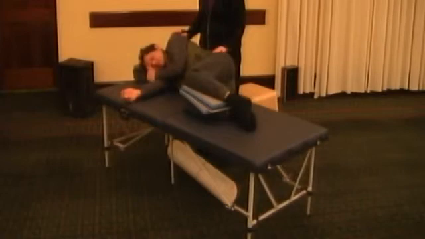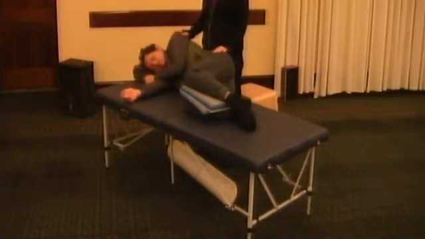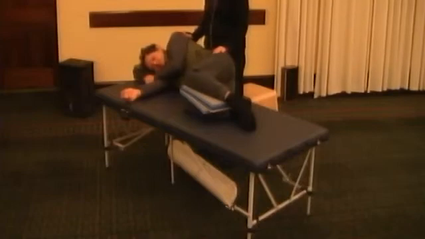Okay, and finally, begin to vary your speed. Sometimes fast, sometimes slow, sometimes medium. And you can do that with hands moving in opposition.